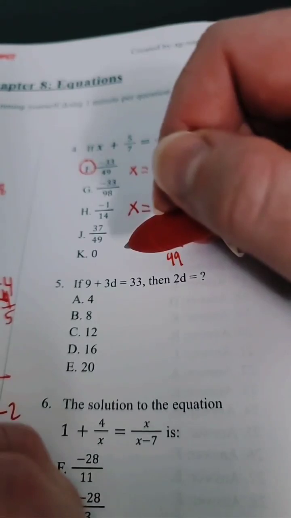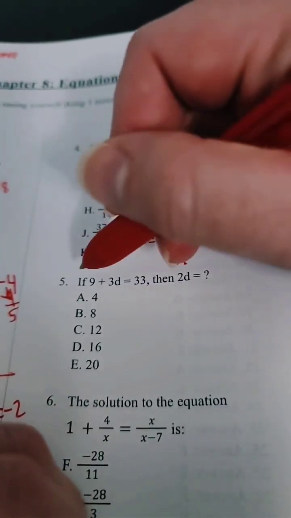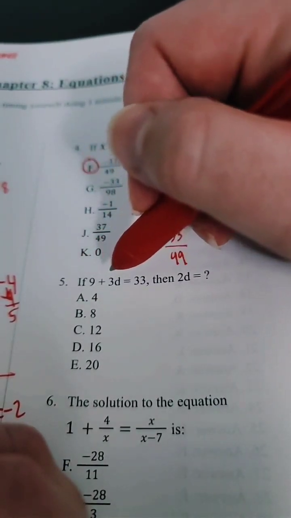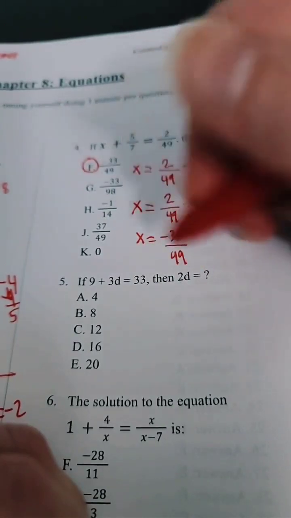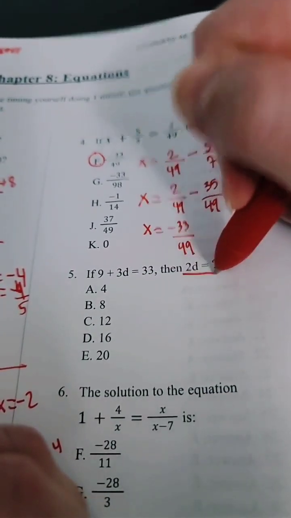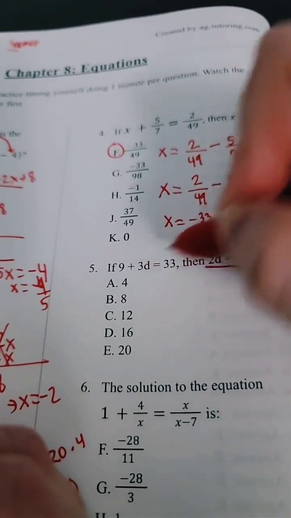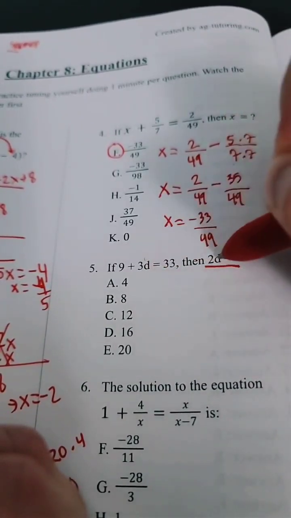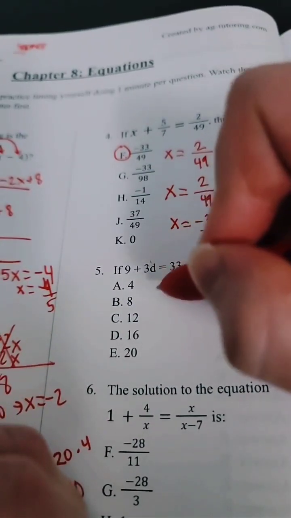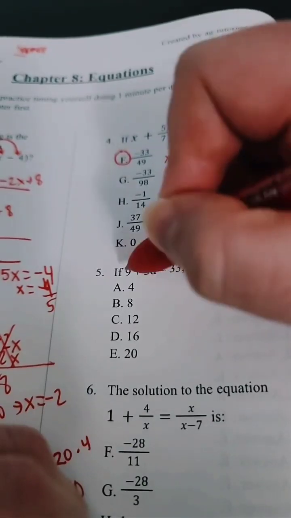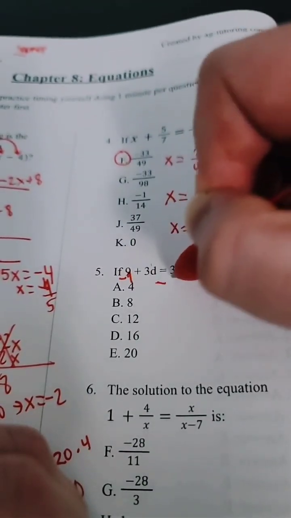This is for ACT math. If 9 plus 3D equals 33, then 2D equals, so we're trying to find out what 2D is. Now, let's basically find out what D is from this equation, plug it in, and get what 2D is. So if I have 9 plus 3D, I just subtract 9 on each side first.